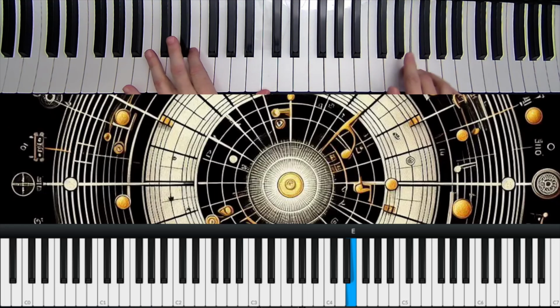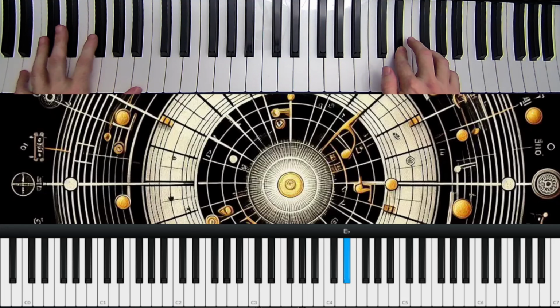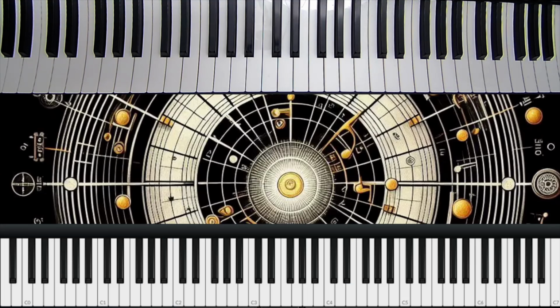Let's go ahead and end. Here's a good challenge. Try to create a melody that uses all 12 tones as an exercise.